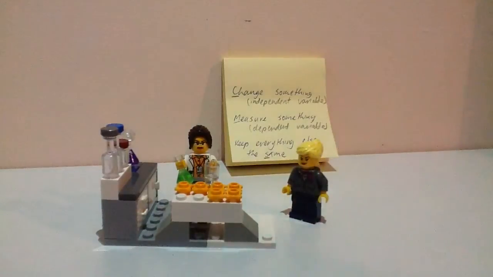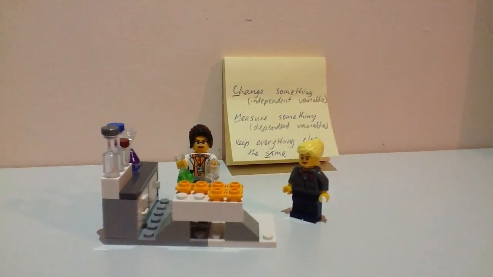Hello, Professor. What are you doing with all those petri dishes? Hi. I'm investigating the amount of bacteria found on washed and unwashed hands. Wow, that seems really interesting. How do you do it?